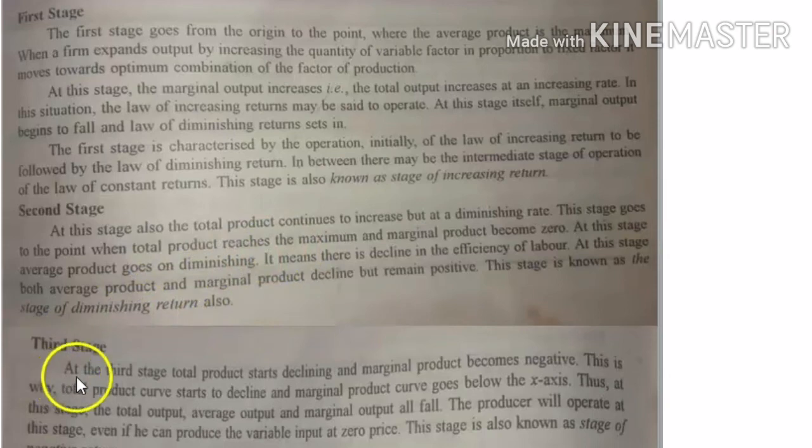So the third stage: at the third stage, total product starts declining and marginal product becomes negative. This is why the total product curve starts to decline and the marginal product curve goes below the axis. Thus, at this stage, the total output, average output and marginal output all fall. The producer will not operate at this stage even if he can obtain the variable input at a zero price. This stage is also known as the stage of negative returns. Hope you understood this explanation.